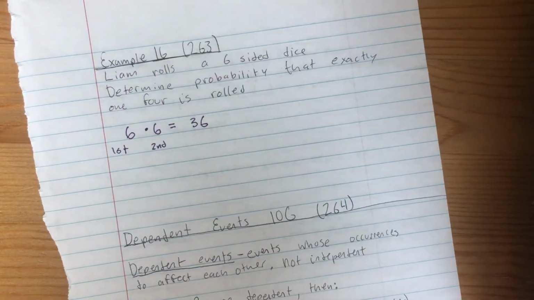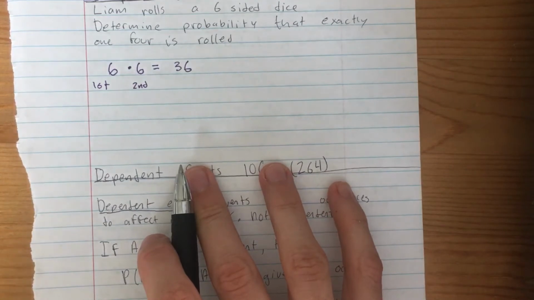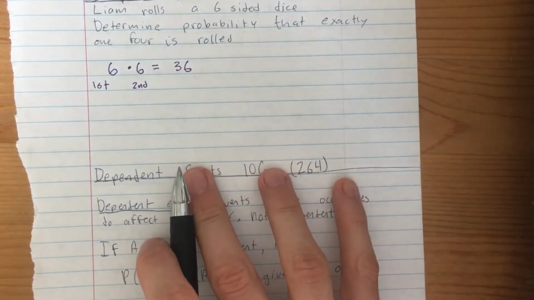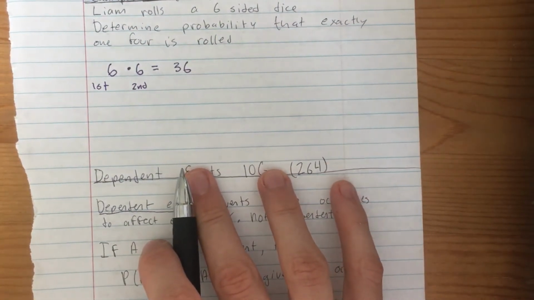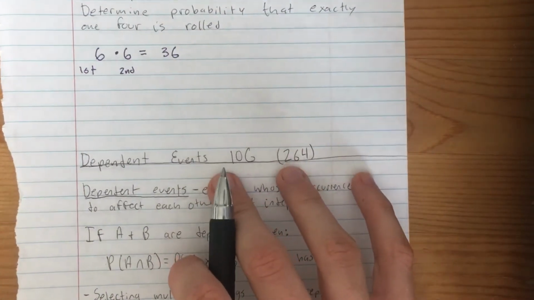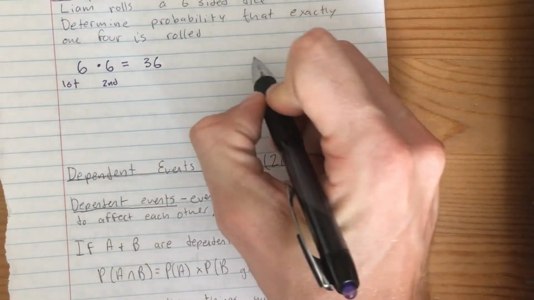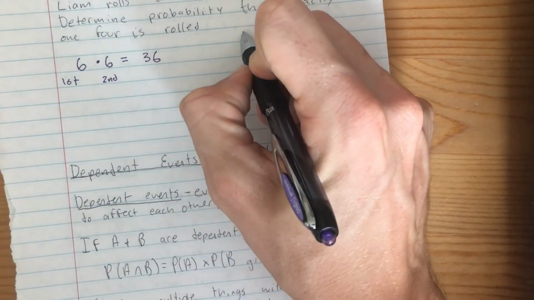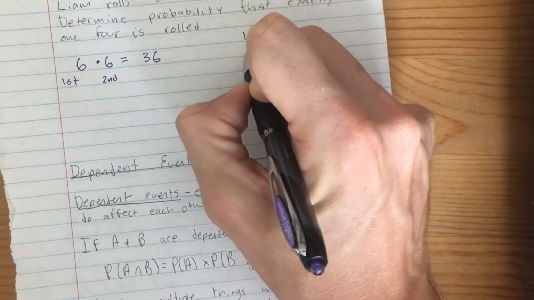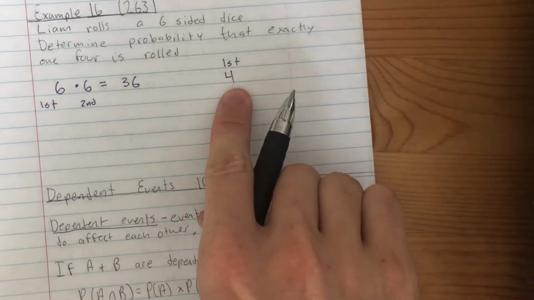So then what we have to do now is think of the different possibilities here for getting a 4 when you're rolling a dice. So the first roll could be a 4, and that could meet our condition.